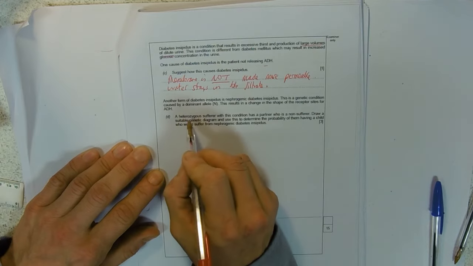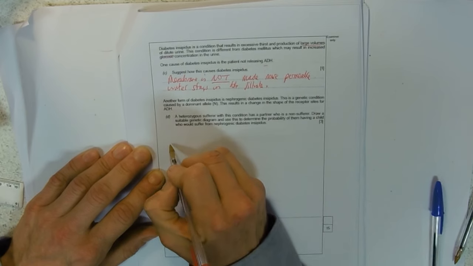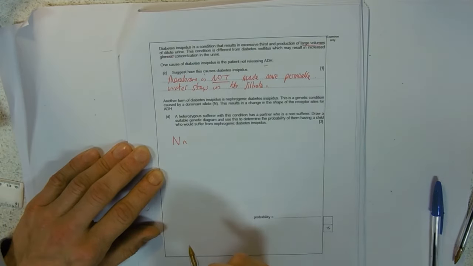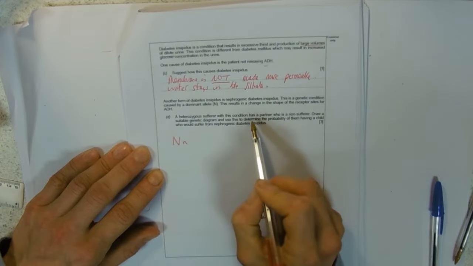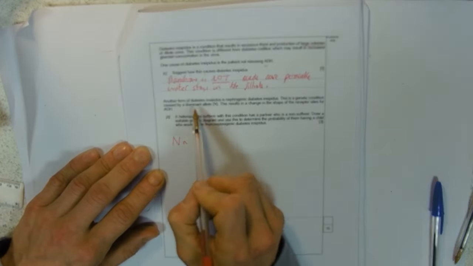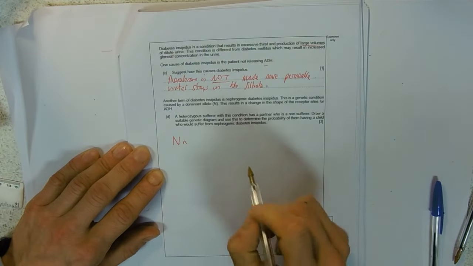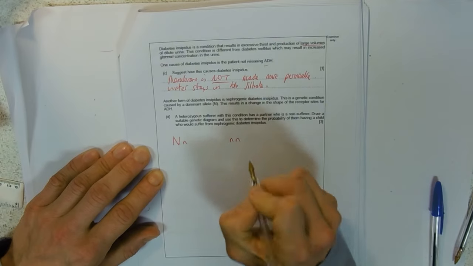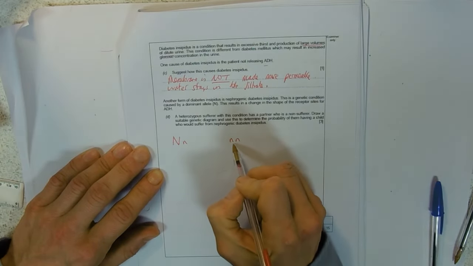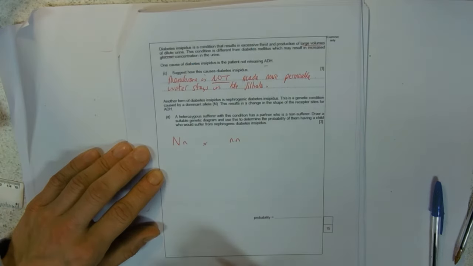So as soon as we see heterozygous, we go different alleles are present. So we must have big N, little n. And has a partner who is a non-sufferer. And it says caused by big N, so the non-sufferer must have little n's, but also must be recessive, because if they had a big N, the dominant allele present, then they would be a sufferer. So that's our cross there.